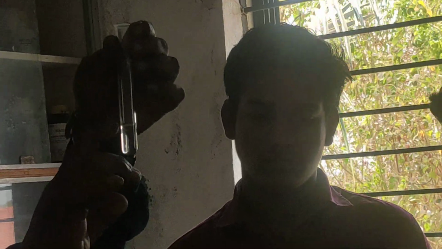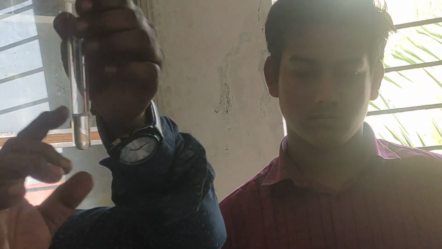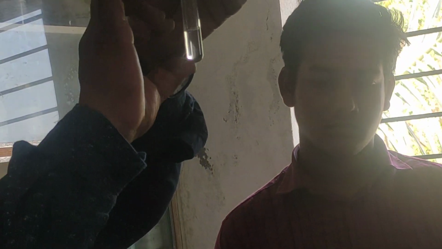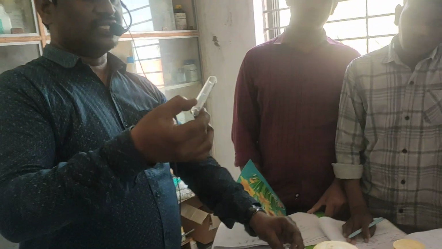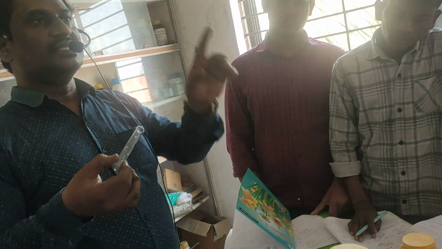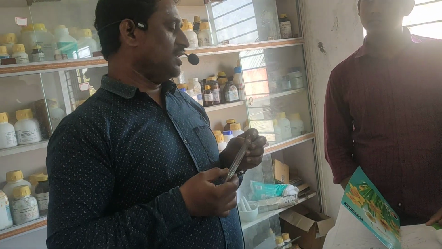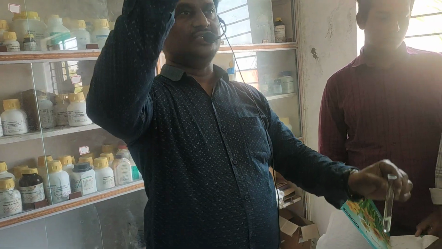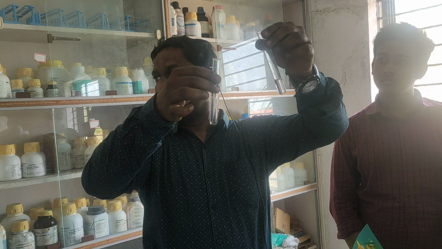We are doing detection for the basic radical, the cation. Keep this original solution on the side. Now we have 6 groups, and in any one group you will get the confirmation. So now I am taking the original solution in a test tube. First, all of you see the original solution.